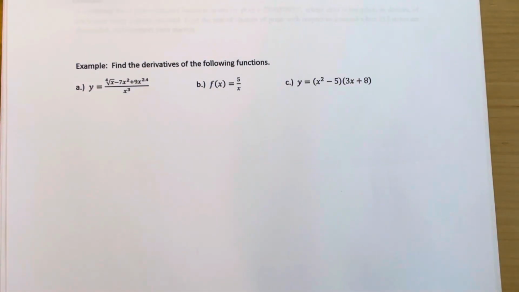Okay, so we have some more derivatives that we want to work out, and these ones are looking a little bit more complicated, but there's tricks to these. So this is where your algebra skills are extremely important. You should have pretty much mastery over algebraic manipulations of expressions because you need them all here in calculus.